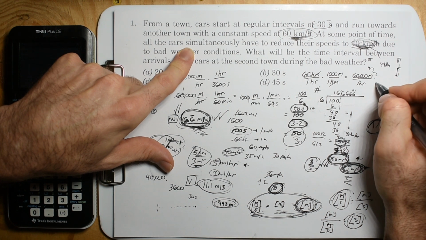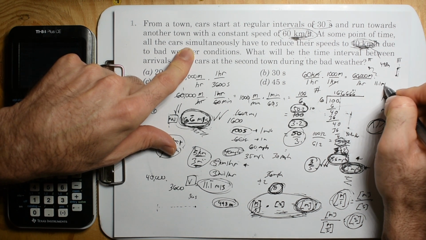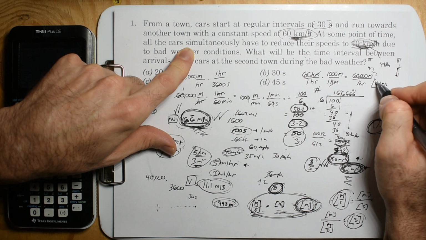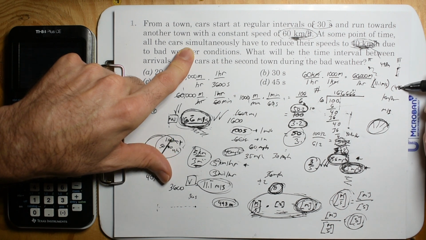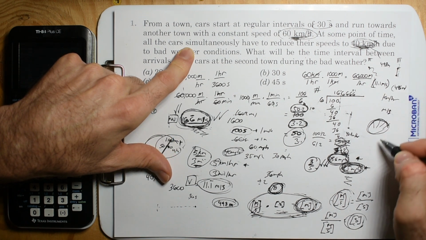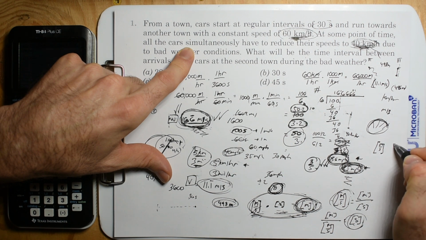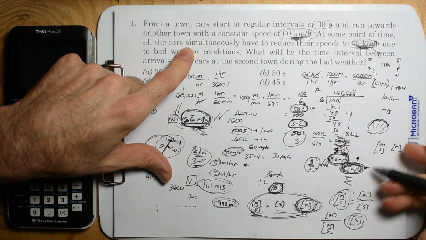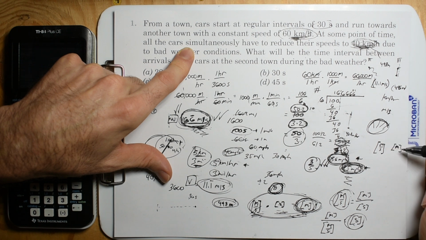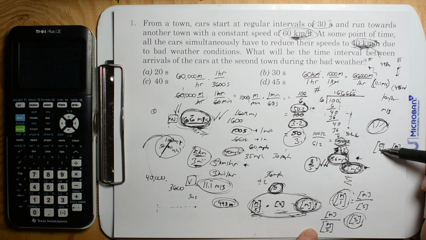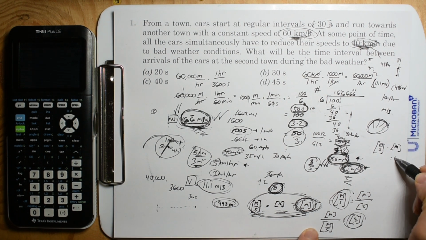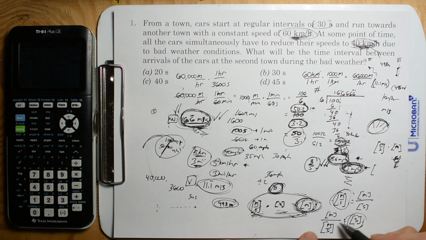And now this car has a reduced speed of 11.1 meters per second, and it has to go a distance of 498 meters. And so now, I'm so glad I did this, because we have units of meters per second and units of meters. There's really only one thing that we can know from this that makes logical sense. If we multiply these, we're going to get meters squared per second. That's not what we want.